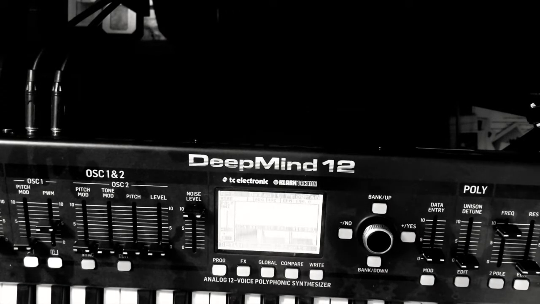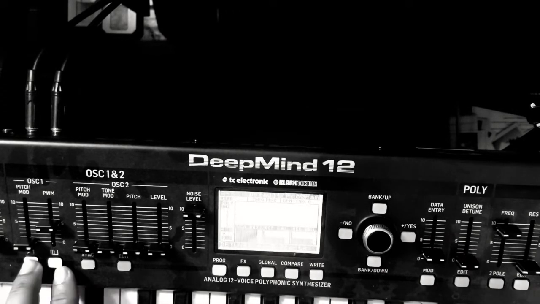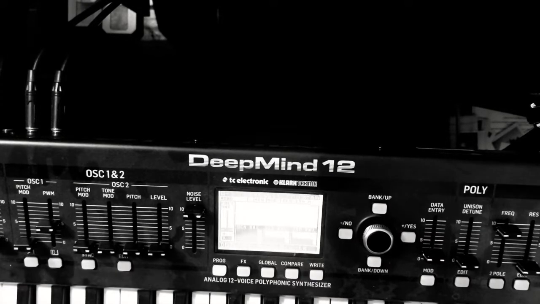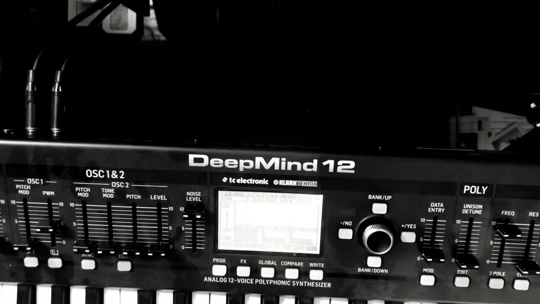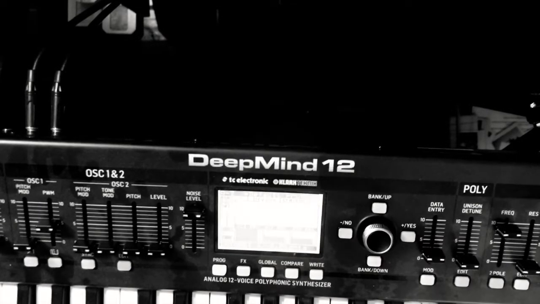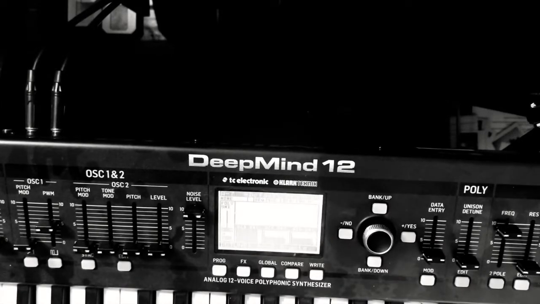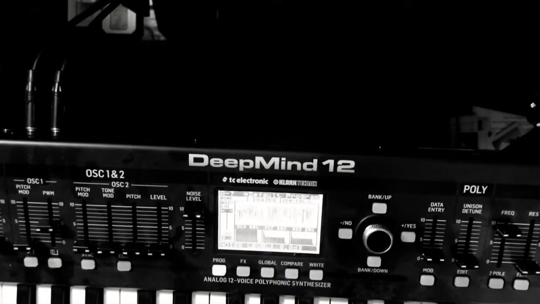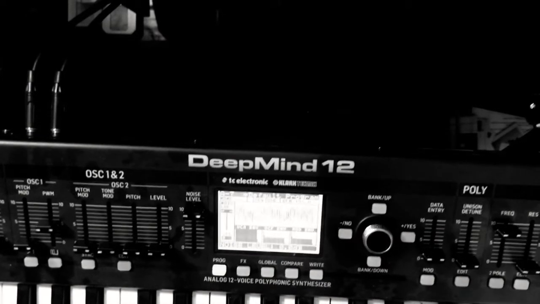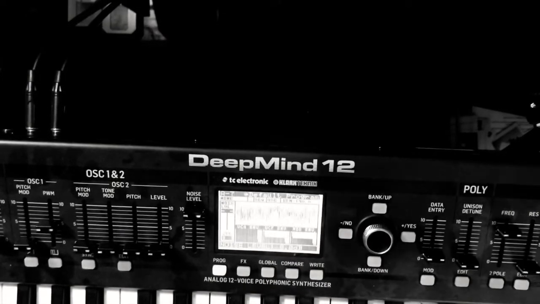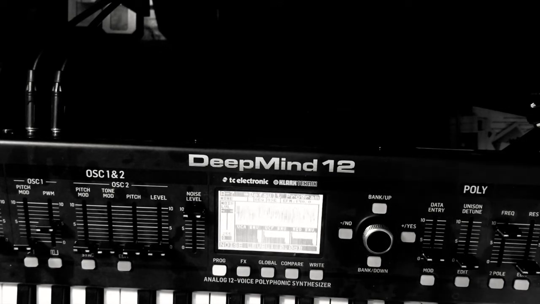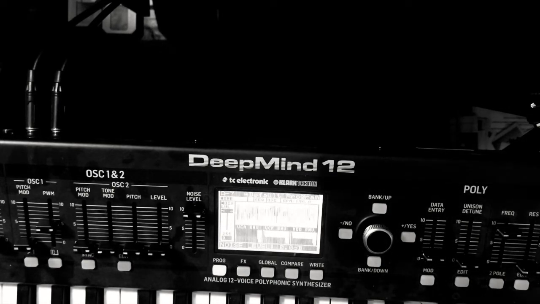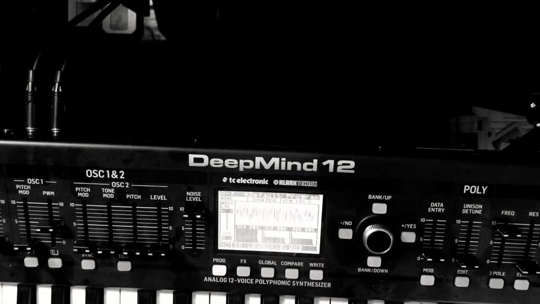First thing we're going to do to make this Karplus sound is turn both of these off, so we have no waveform. There shouldn't be any sound going through when you hit the keys. Now we're going to turn the noise level up, so we have noise.